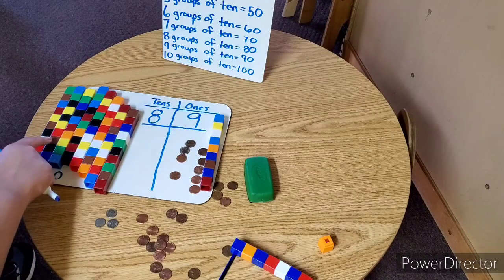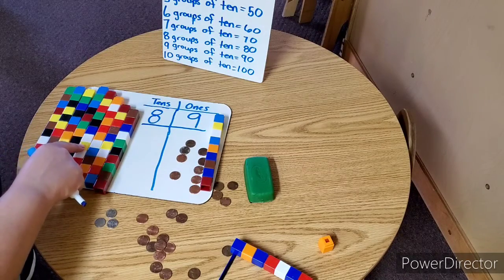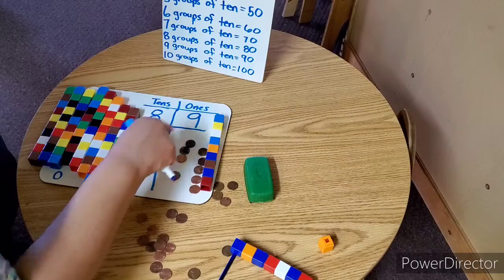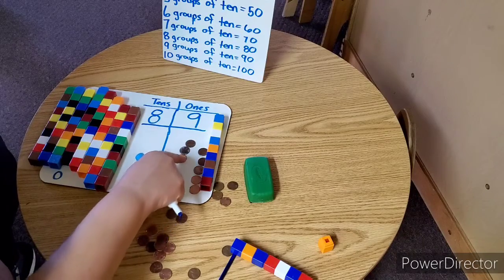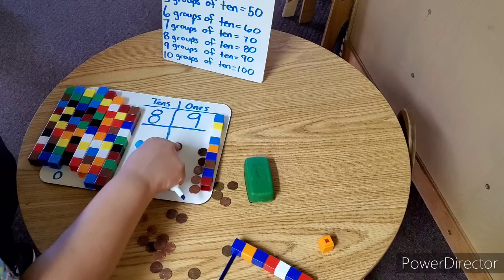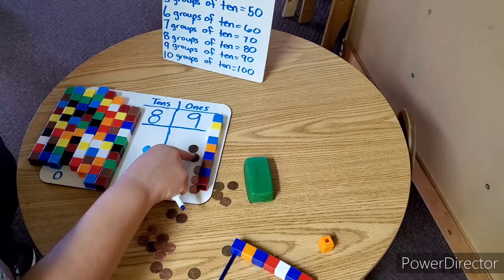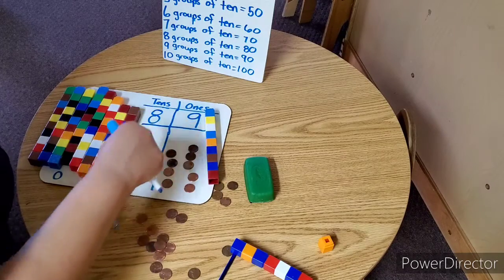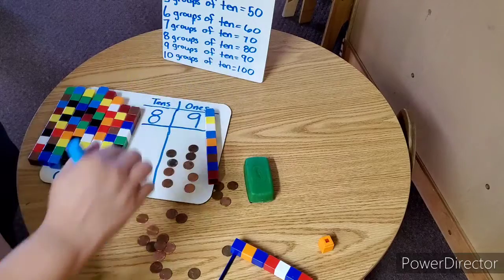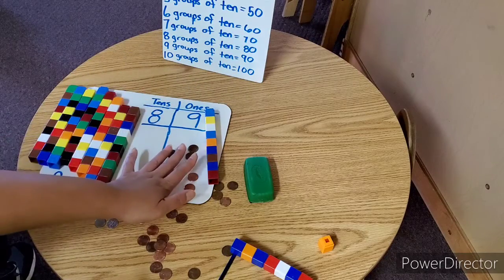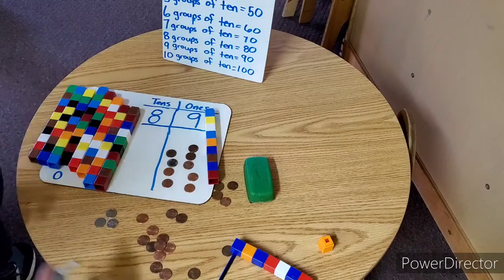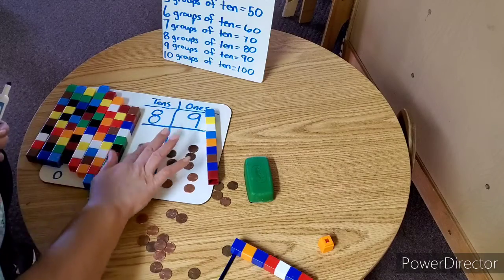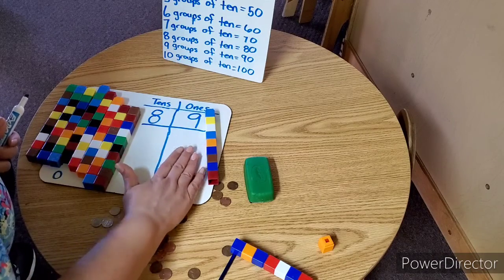Let's count. 10, 20, 30, 40, 50, 60, 70, 80. Now we have to put them with the ones. 81, 82, 83, 84, 85, 86, 87, 88, 89. 89. 8 tens with 9 leftover ones give us 89. So you're going to need 8 dimes to give you 8 groups of 10 and 9 pennies for 9 ones.